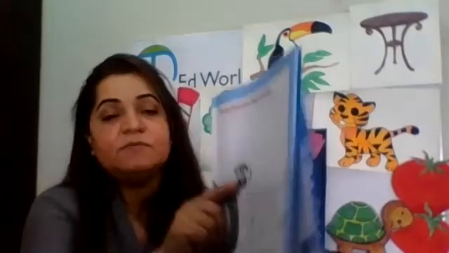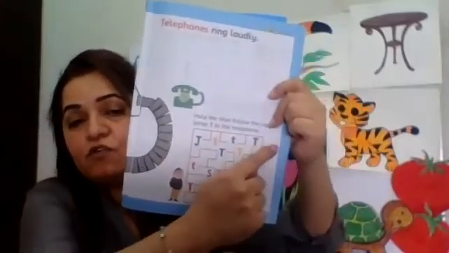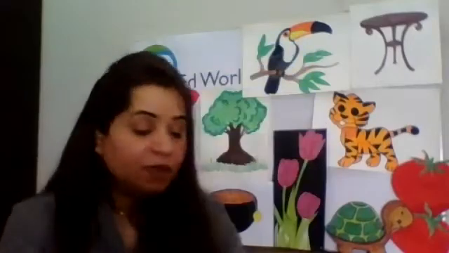Now we are going to do this exercise below. This says that there's a man and he has to make a phone call. So you have to go to the telephone to make the phone call. Okay, but we are only going to follow the capital T, right? You're only going to follow the capital T to help the man reach the telephone. Got it? Okay, that's great.